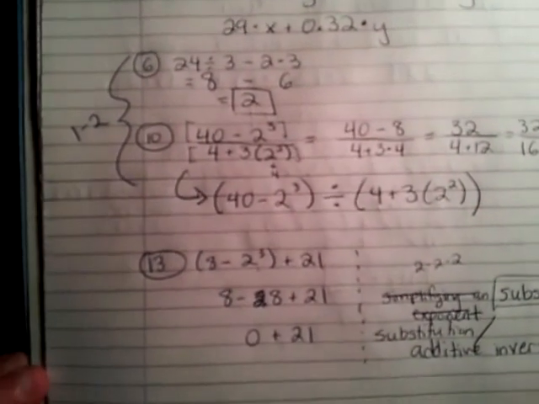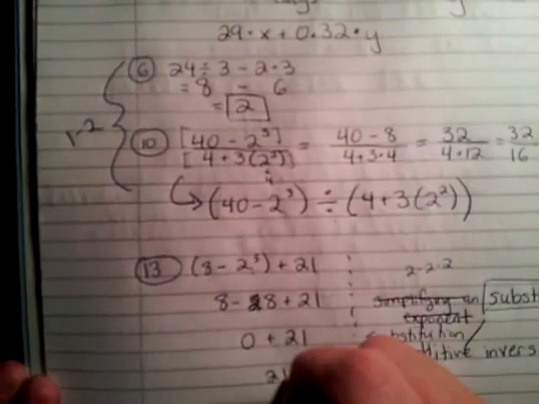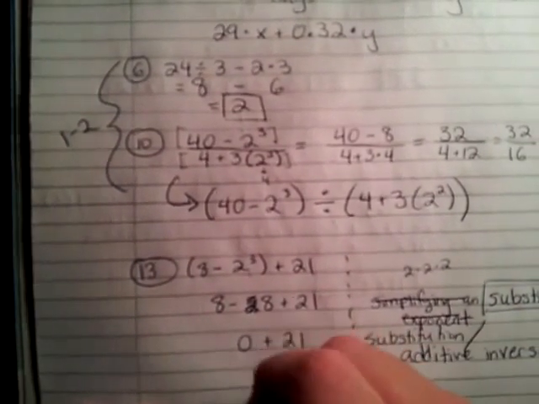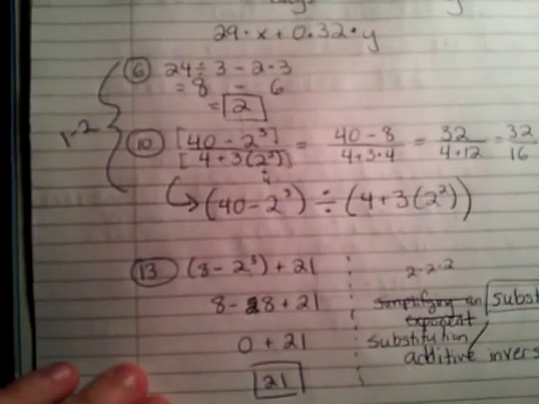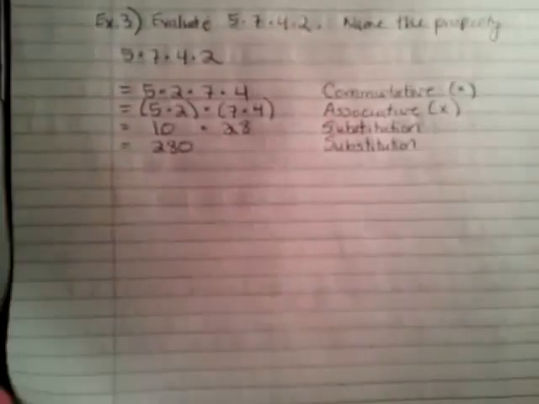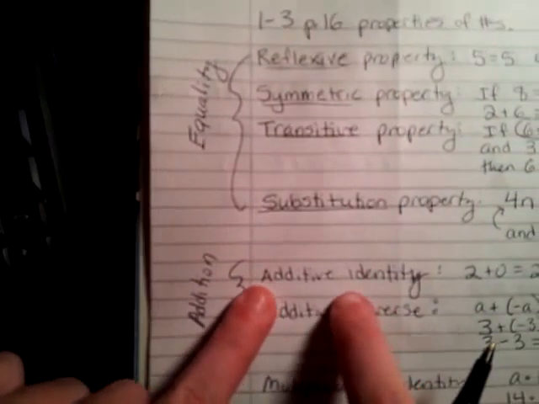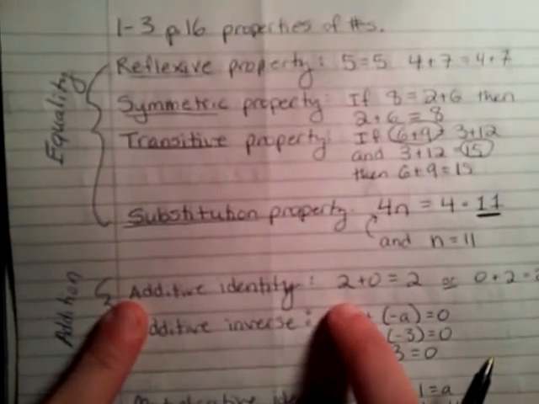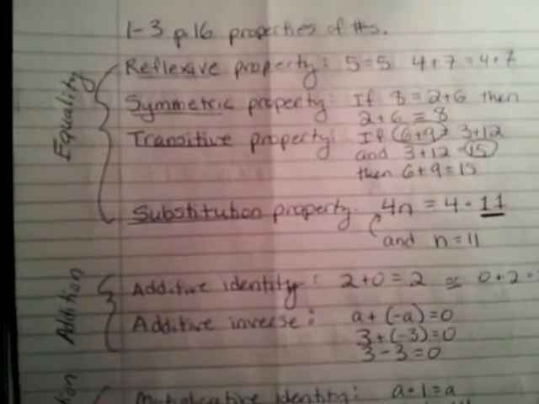Now we just have to add 21, which gives us 21 as our final answer. We're going to put a box around it. Now keep in mind that although this is another example of substitution, there is the additive identity property that says 0 plus a number is that same number.